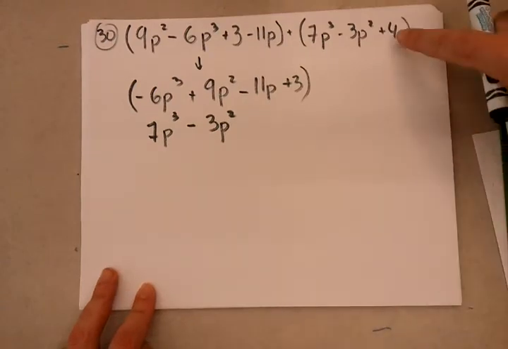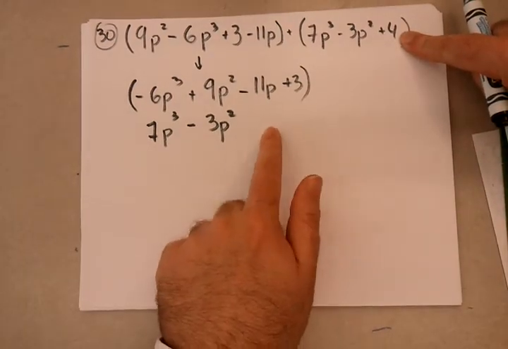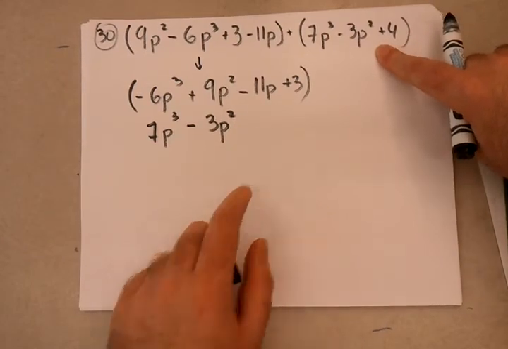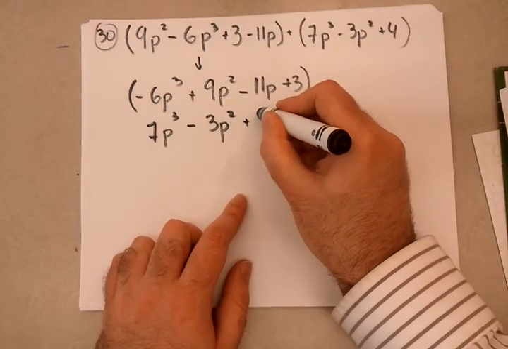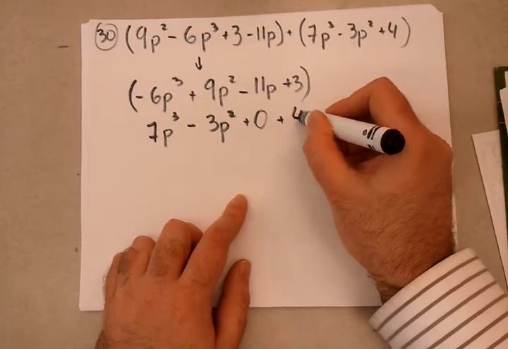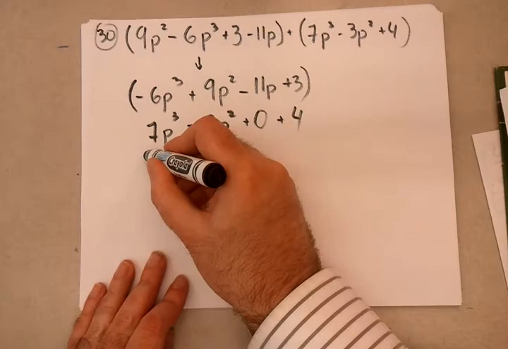Now, important fact, I can't put the 4 here. Here goes the first powers. There's nothing here that is of a first power. So I'm just going to write down plus 0 as a kind of placeholder. And then plus 4. You don't have to write anything, you can leave it blank too. It won't really make a difference.